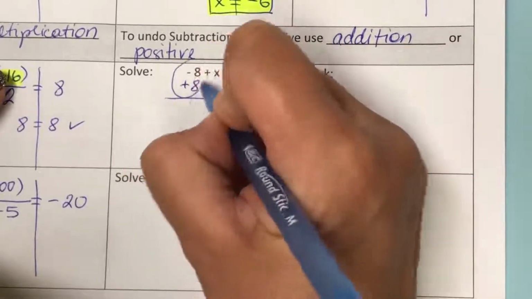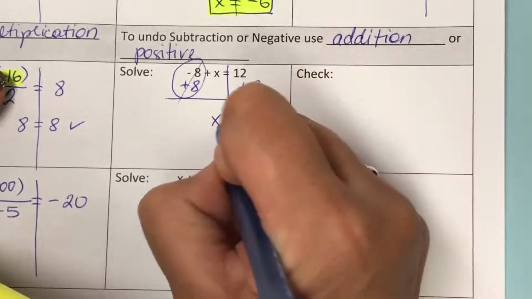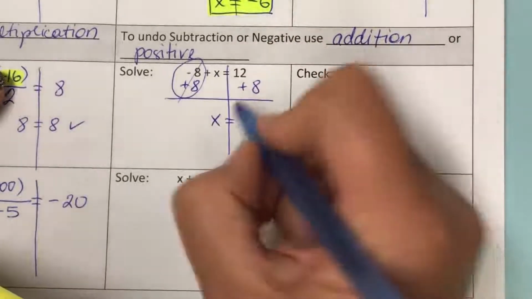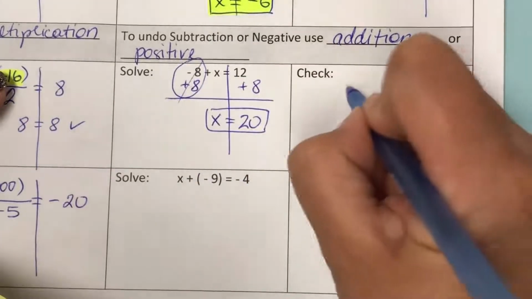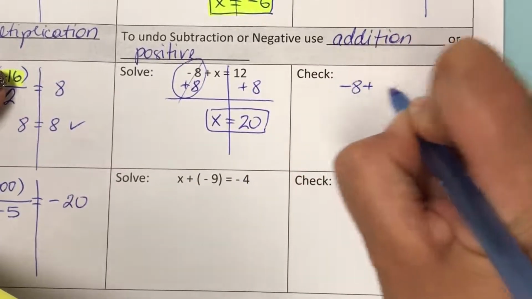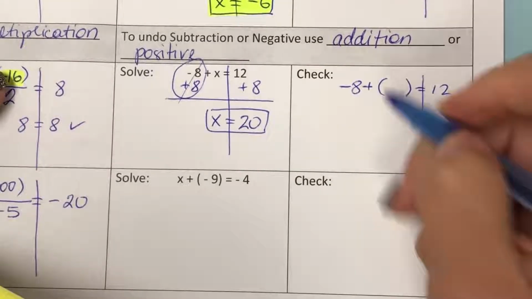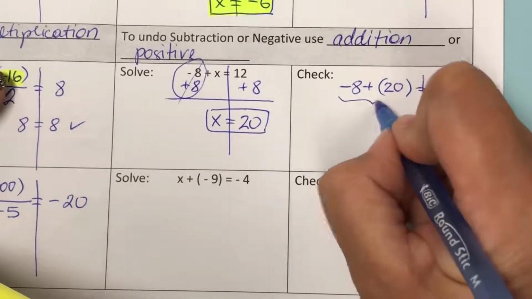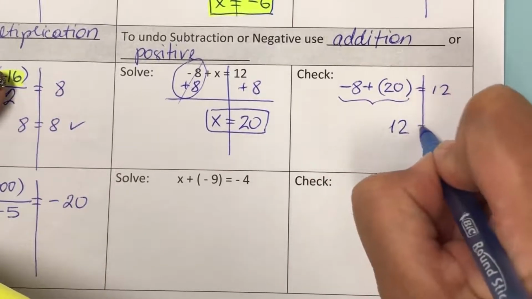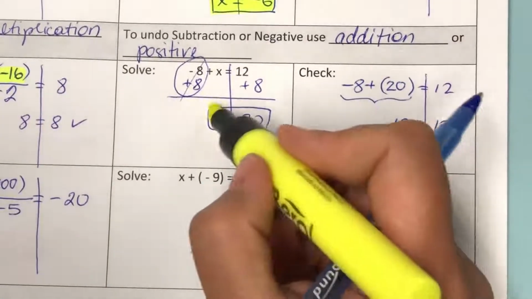Because when we simplify, negative 8 plus 8 will be 0, and here is your x, and then 12 plus 8 will be 20. To check, this problem says negative 8 plus what number equals 12? So 20 minus 8 is 12. When we substitute, it creates a true statement. So your solution equals 20.